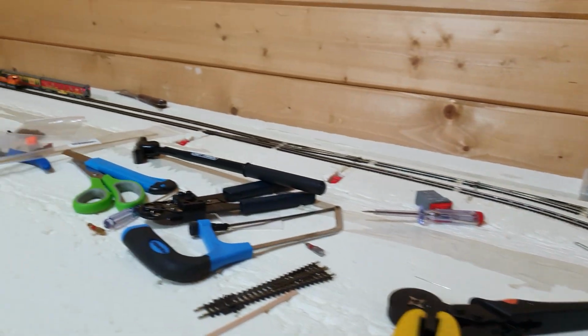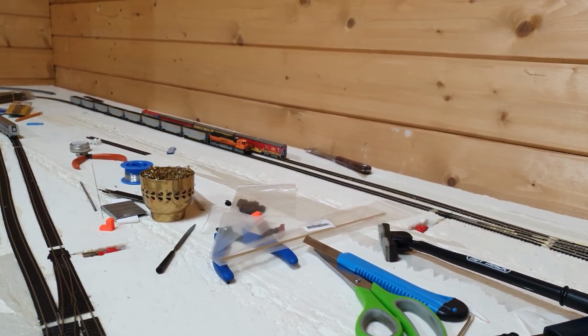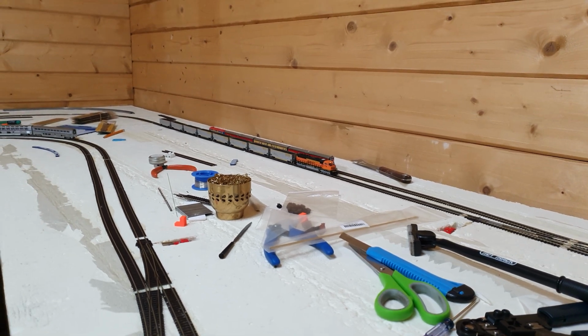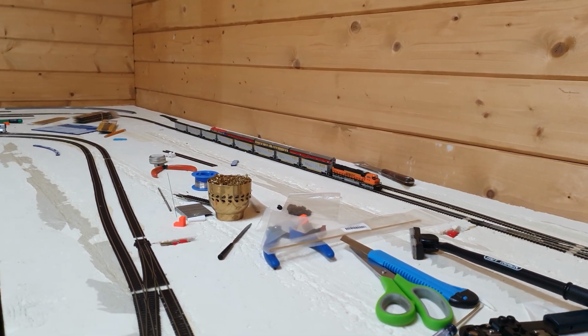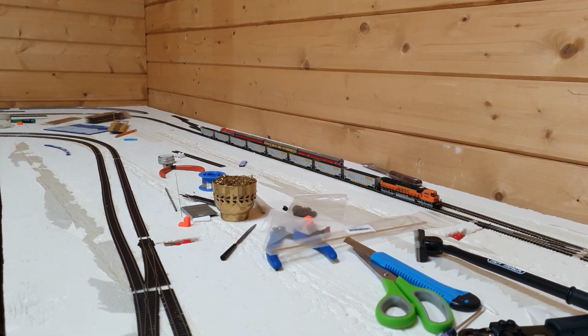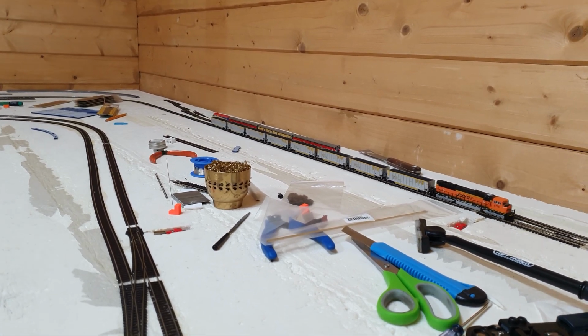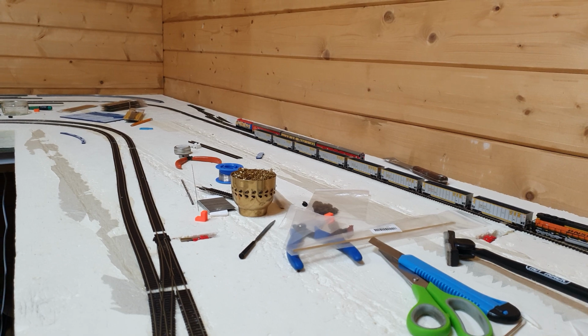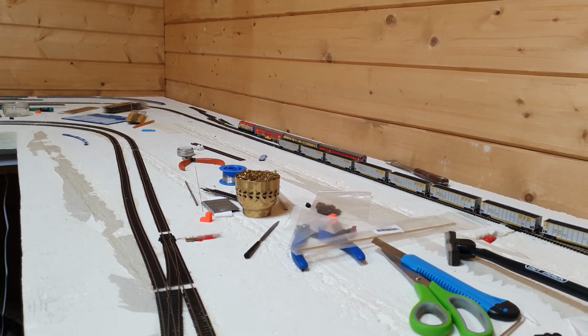So all the trains are running great. It's good to have all that track down, and I'm going to just carry on laying more track and getting on with it.